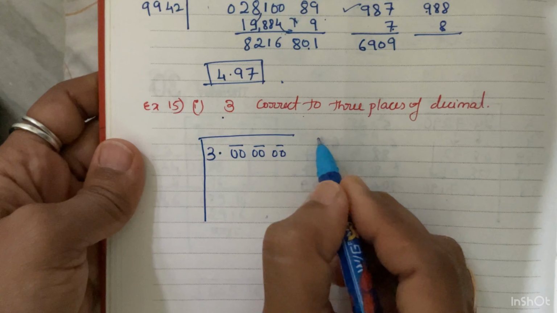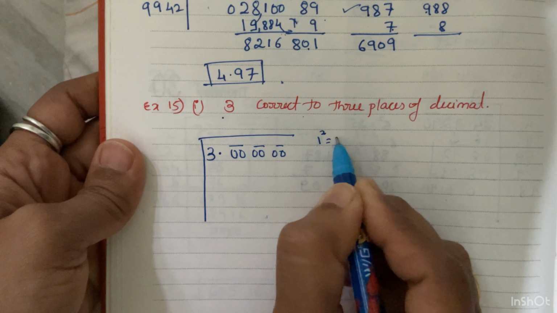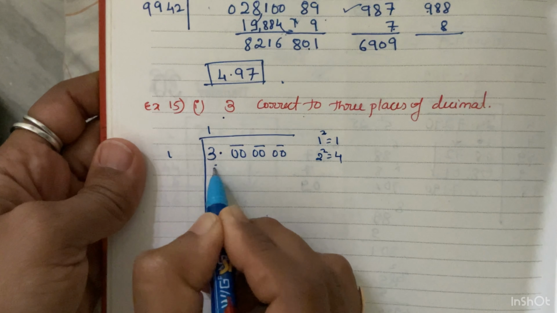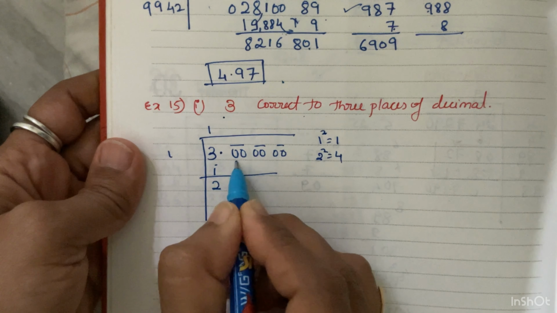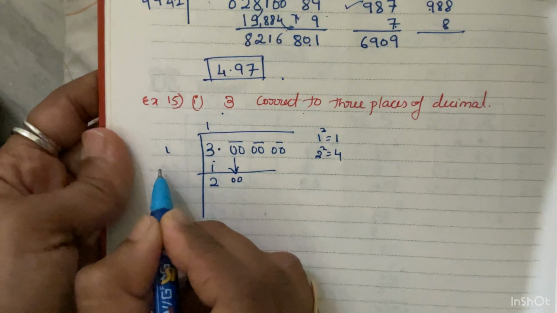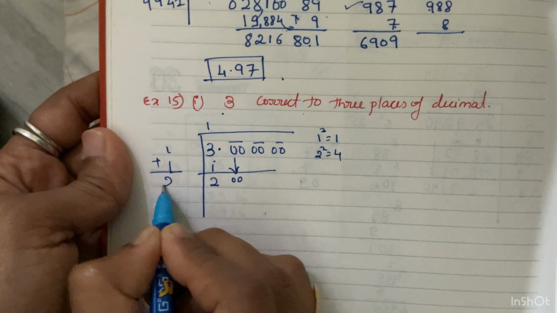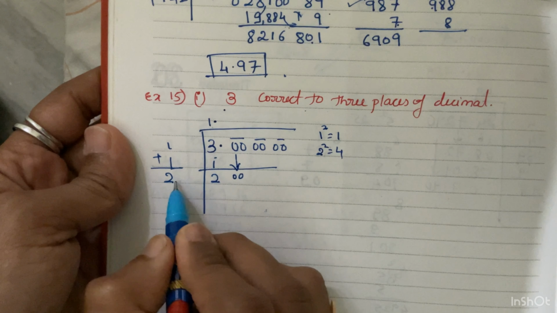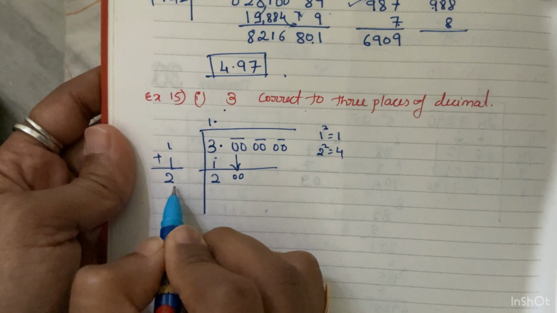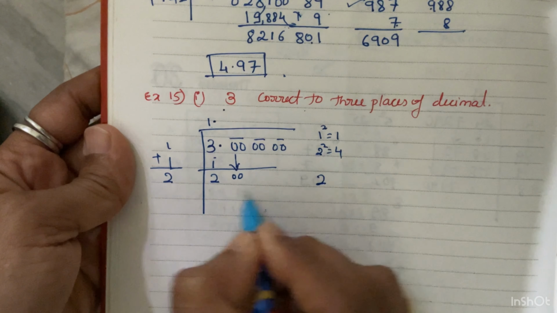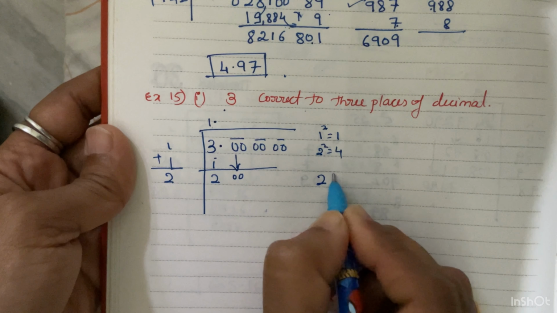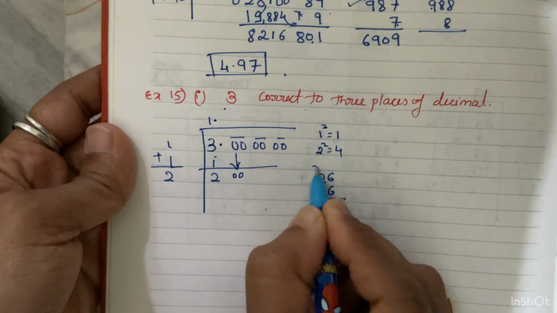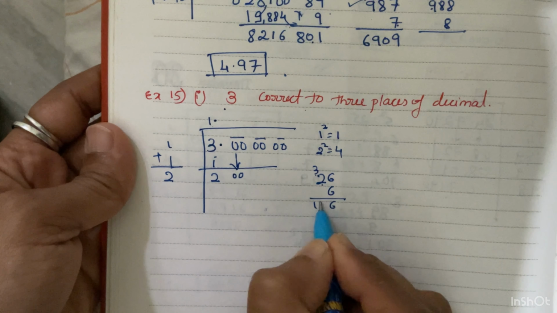We have 3, so we can take only 1, because 2 squared would give 4. So let me take 1 here. 1 times 1 is 1. After subtraction it is left with 2. Let me take this 00 down, and this 1 we need to add here, so 1 plus 1 is 2. Now here I'll add the decimal point. Now we need to add a digit from 1 to 9. If I write 6, the same number we need to multiply with this. 6 times 6 is 36, 6 times 2 is 12 plus 3 is 15, that is 156.